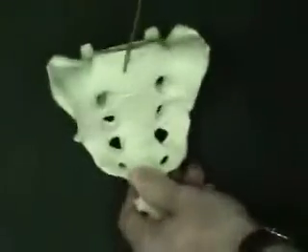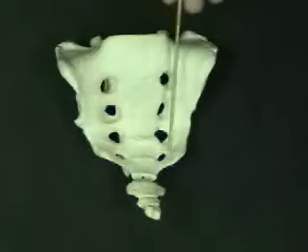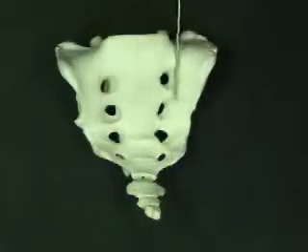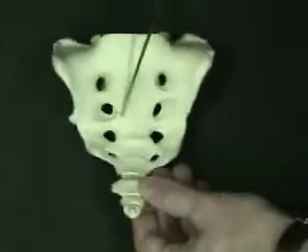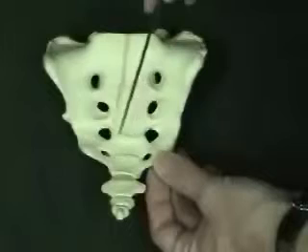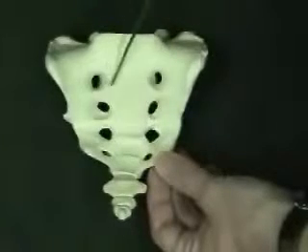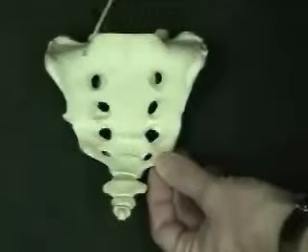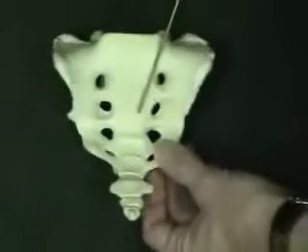So again, we have the bodies, they are fused, and we have the transverse processes which are fused to make the sacral ala. And we have transverse lines where you can imagine we used to have the intervertebral discs, but those have ossified as well to form the one large sacrum.